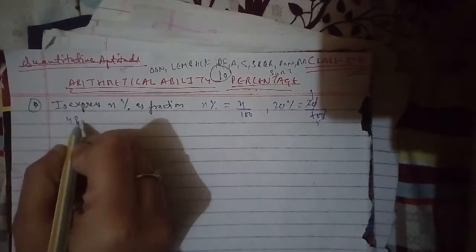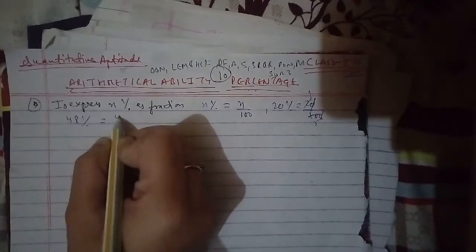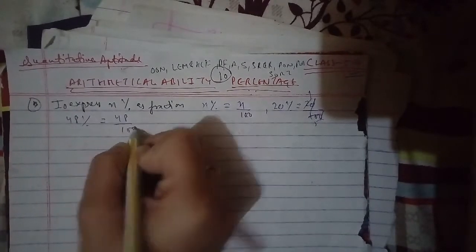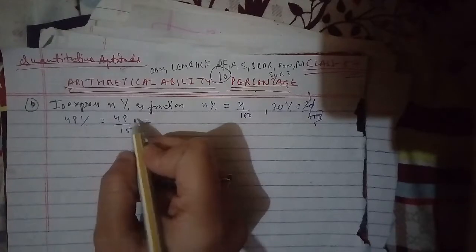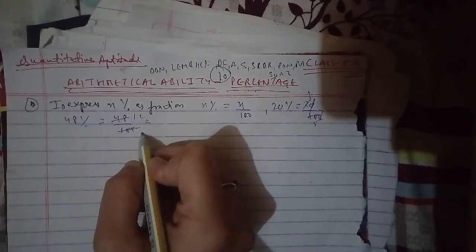And for 48%, it is represented as 48 upon 100, which reduces as 4 ones are 4, 4 twos are 8, 4 twos are 8, and 4 fives are 20, so 12 by 25.